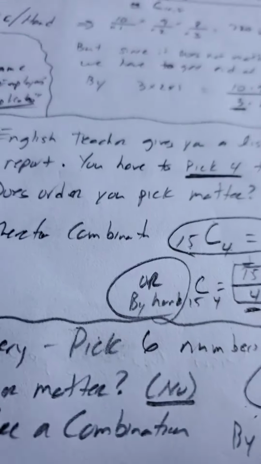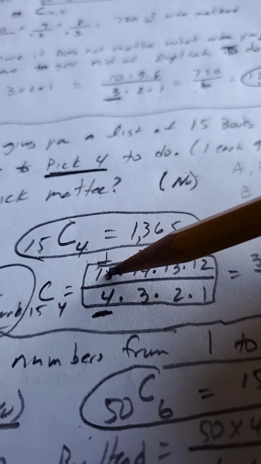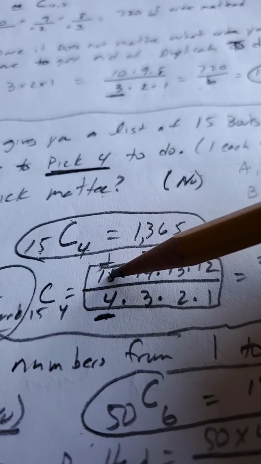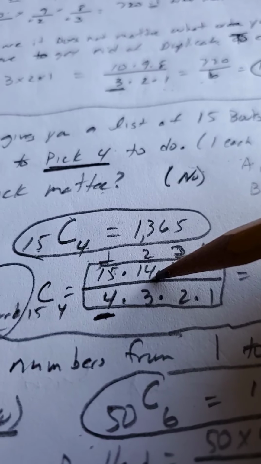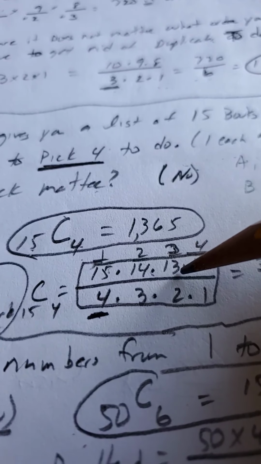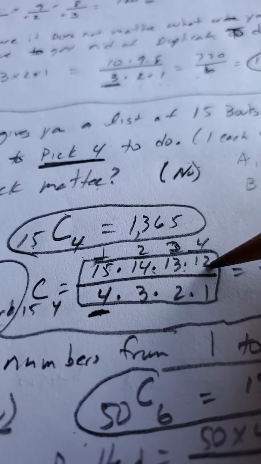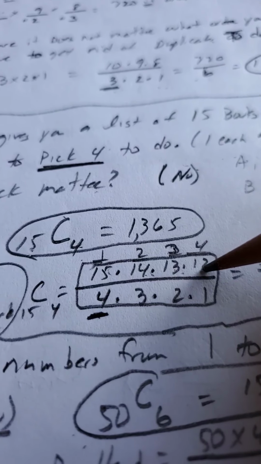To do it by hand, okay, I have 15 to choose at the very beginning of the list. I do a book report first 9 weeks. Now, second 9 weeks, since I can't do the same book again, I have 14 to choose from. Then I have 13 third 9 weeks to choose from. And then the last 9 weeks, I have 12 to choose from. So it's 15 times 14 times 13 times 12.